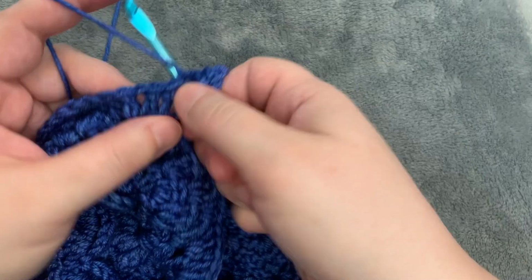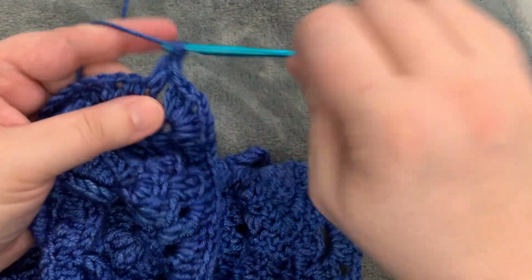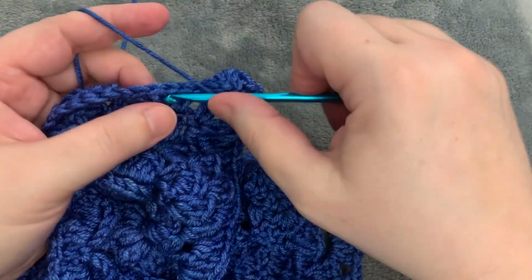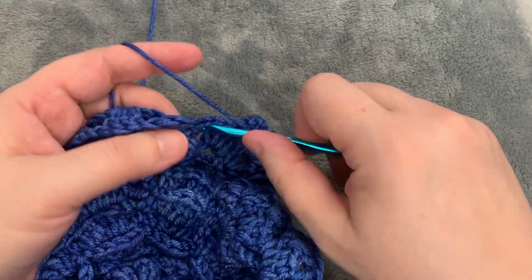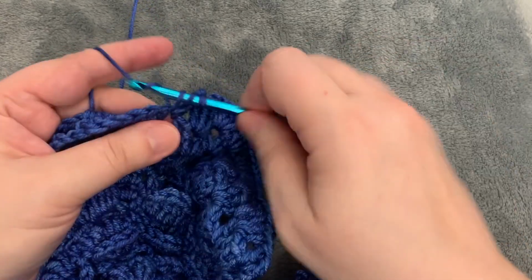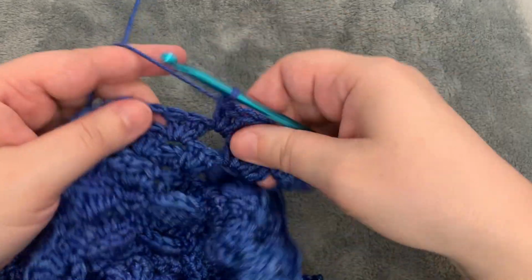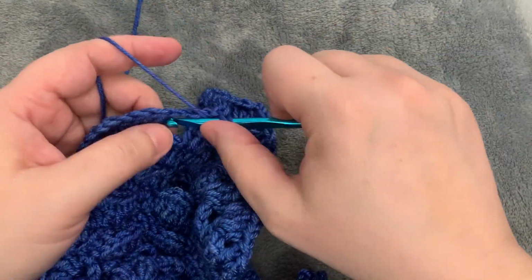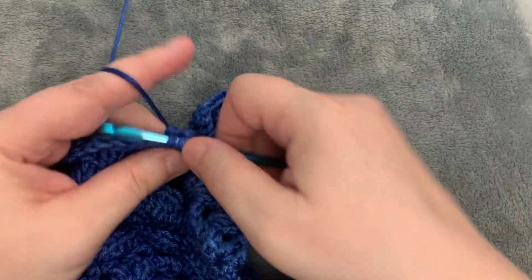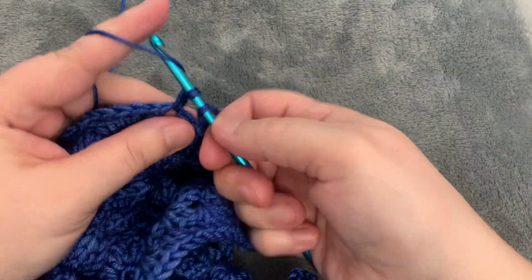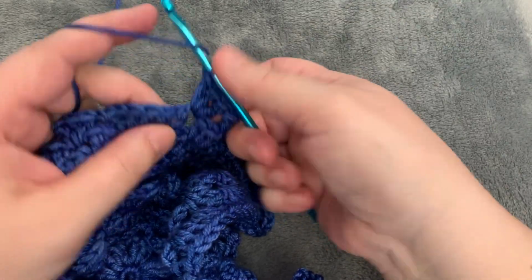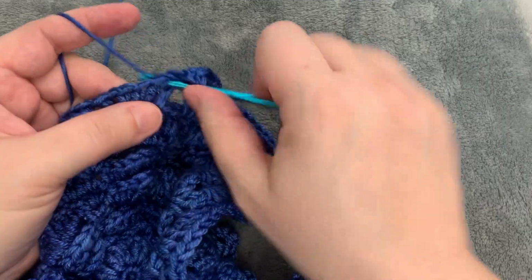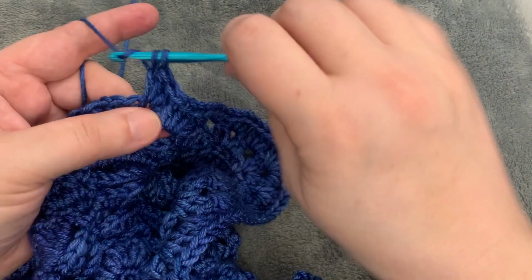and then we skip 2, we do 3 double crochets in the next chain space, 1, 2, 3, skip 2, 3 double crochets, 1, 2, 3, skip 2, 3 double crochets in the chain space, 1, 2, 3, and we skip 3, 3 double crochets in the chain space, 1, 2, 3, skip 3, 3 double crochets in the chain space, 1, 2, 3, skip 1, 3 double crochets in the chain space, 1, 2, 3, and that puts us at the beginning of the repeat.